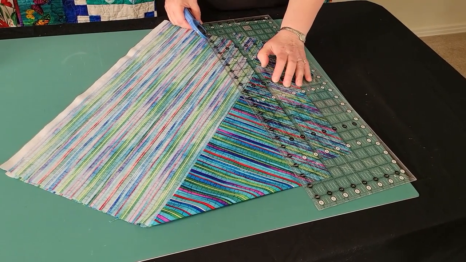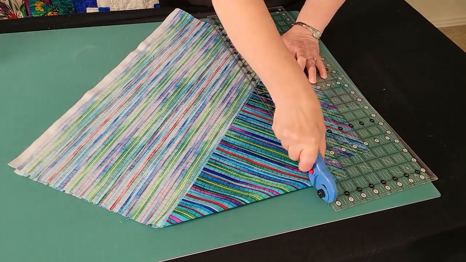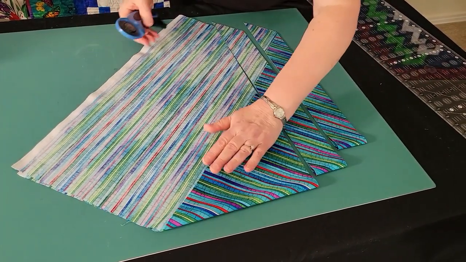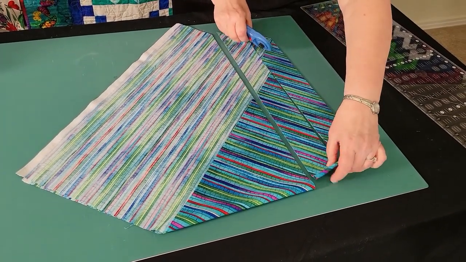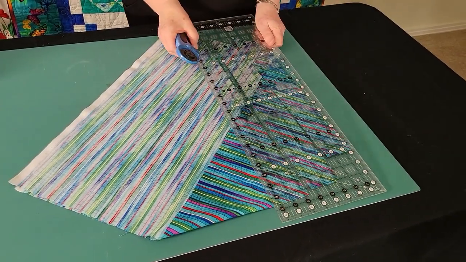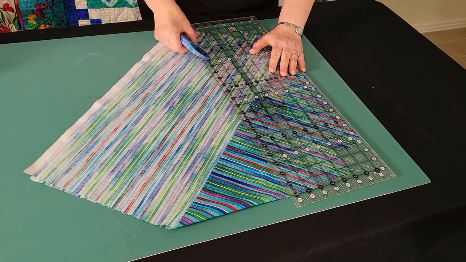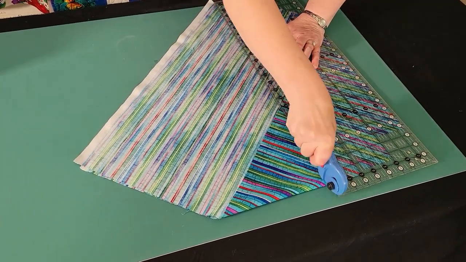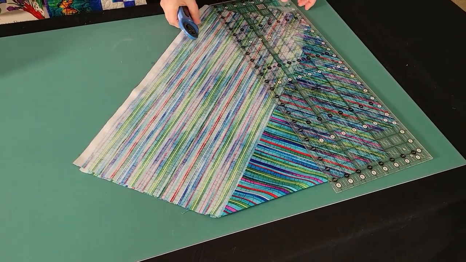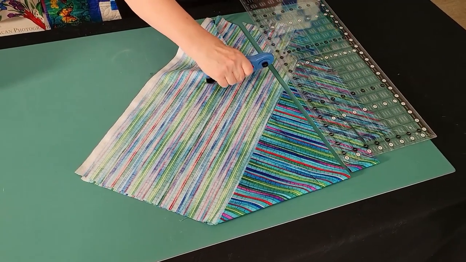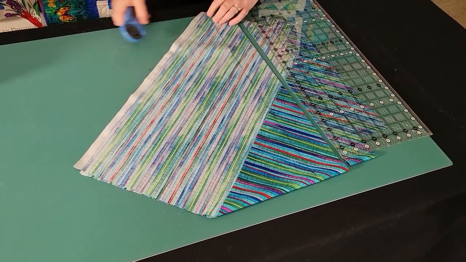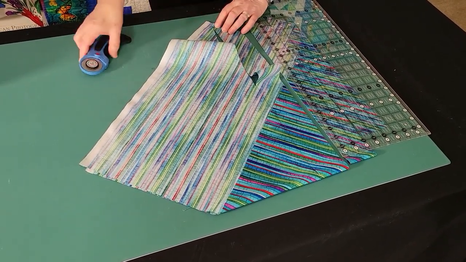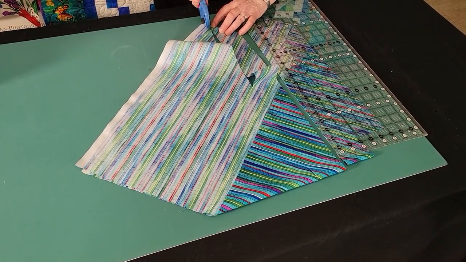So I'm still lining up with my 2.5 inches. And as long as I don't get to the selvage edge here, all these strips are the same length. So I can cut all the way to here, to that selvage. Sorry, I'm just a little bit off my mat here. Scooch this up. Oops. Scooch both pieces up. And I can see where it was supposed to cut.